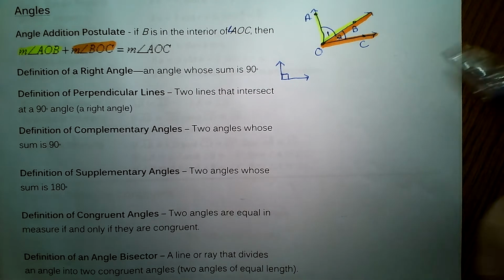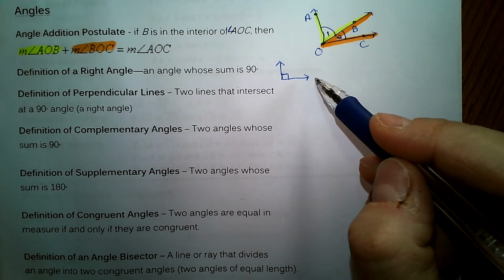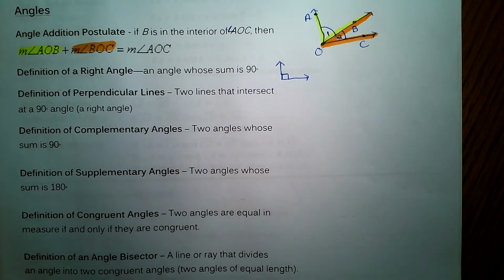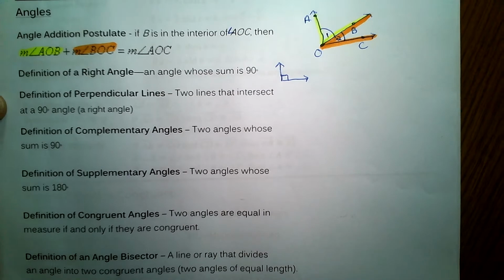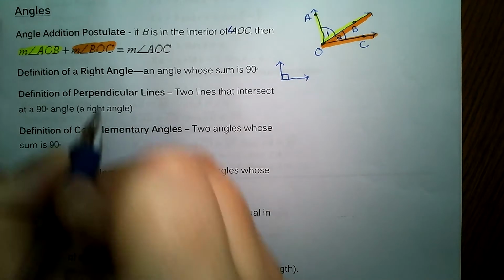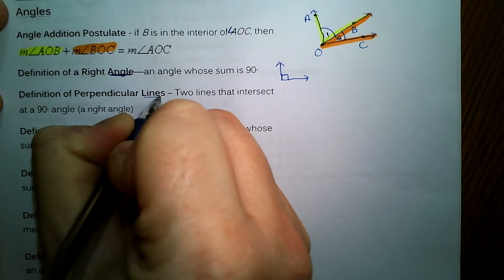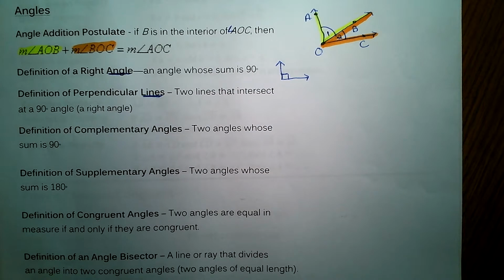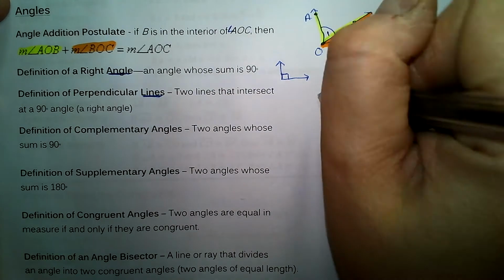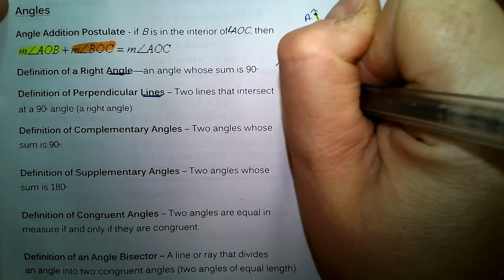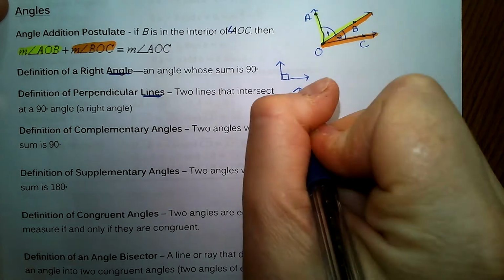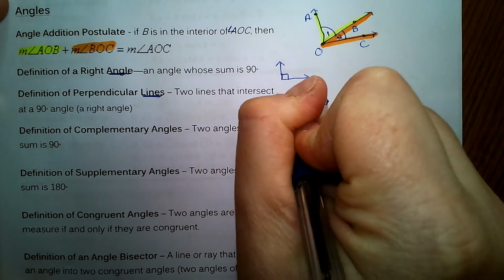Okay, notice that this is just one angle. It's not two angles that add up to 90. It's just one angle whose measure is 90. Okay. Next, definition of perpendicular lines. Here we're naming an angle, versus perpendicular lines are focusing on the two lines. So when I draw a set of perpendicular lines, there we go.